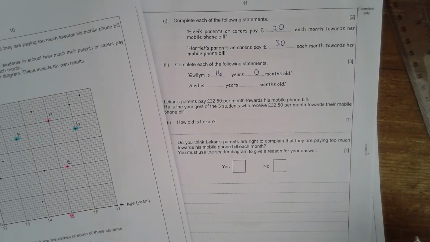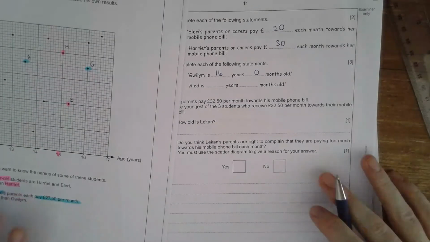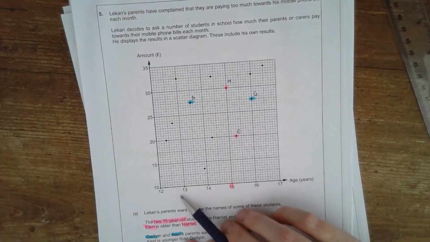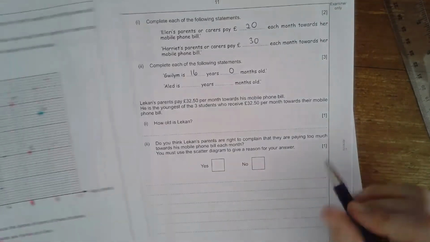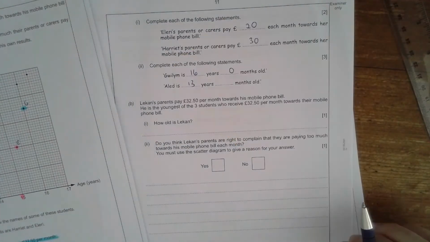And then Alid, we identified as the younger one. So Alid is this guy here. Now he is exactly in between 13 and 14. So the correct answer here would be to say 13 years and 6 months.